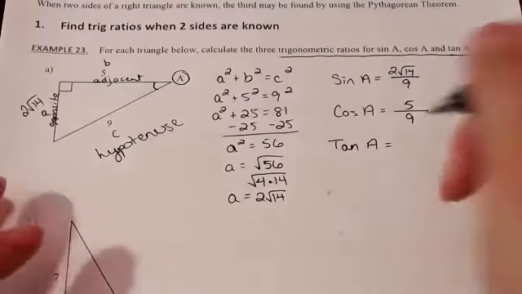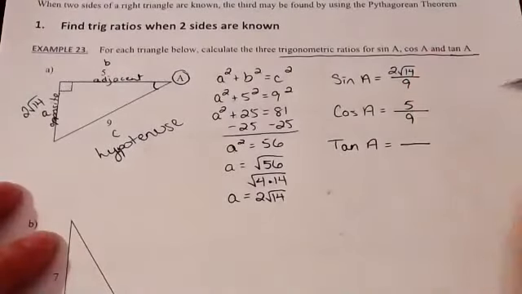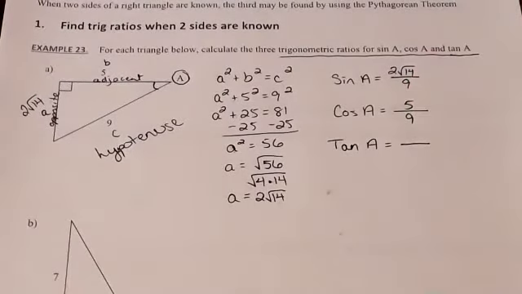And then we want tangent of A. James Wilson, what is the tangent of A in this case? I'm uncertain. Okay, okay. Would somebody back him up? Tangent of A is TOA, so it's 2 square root of 14 over 5.